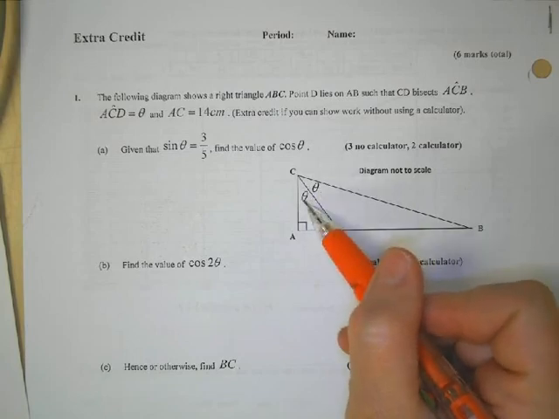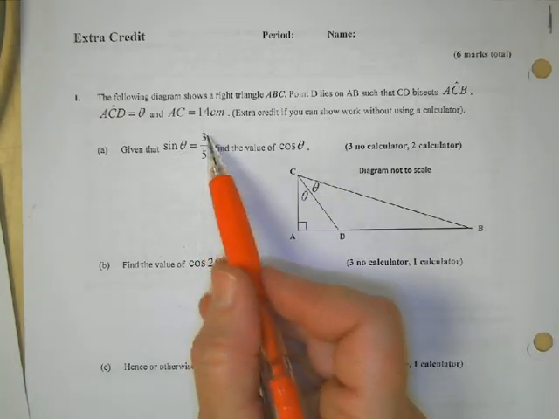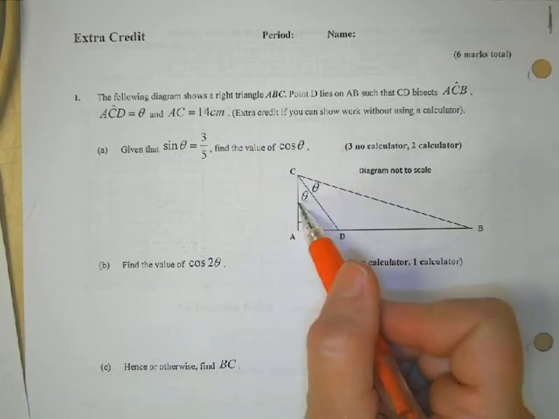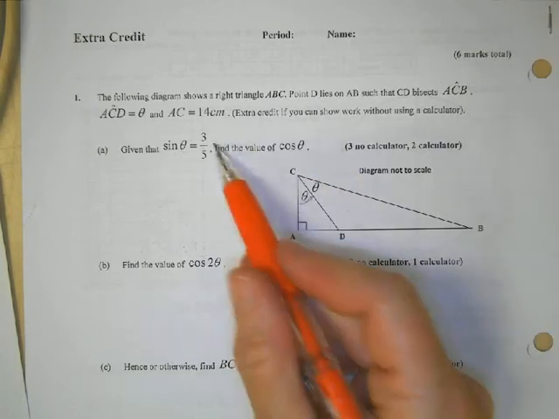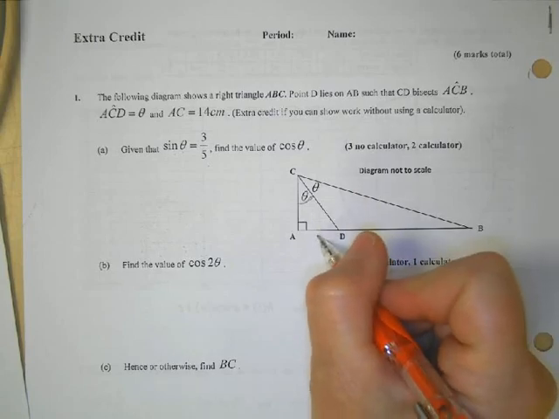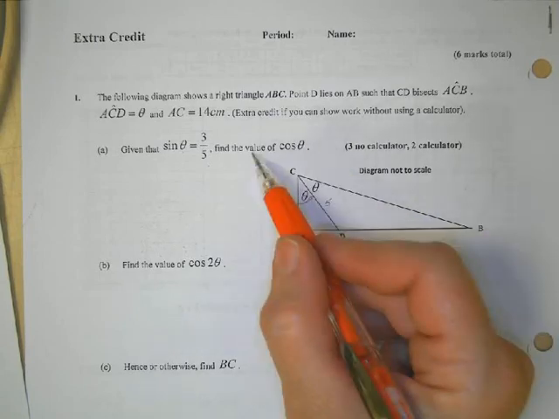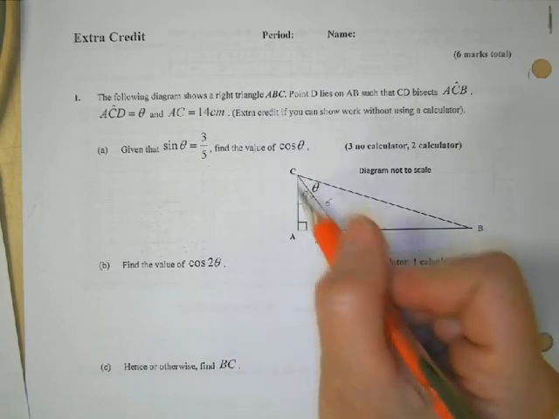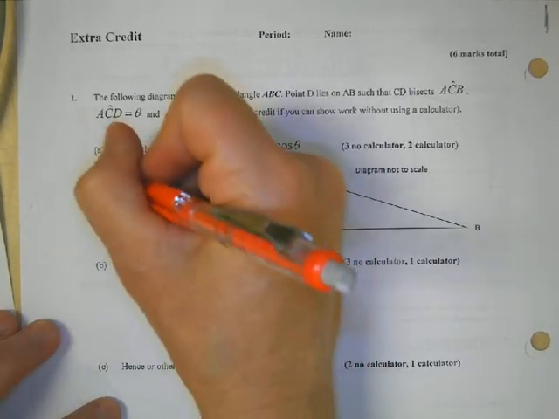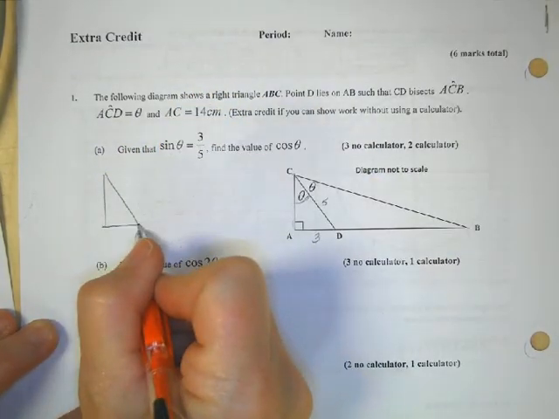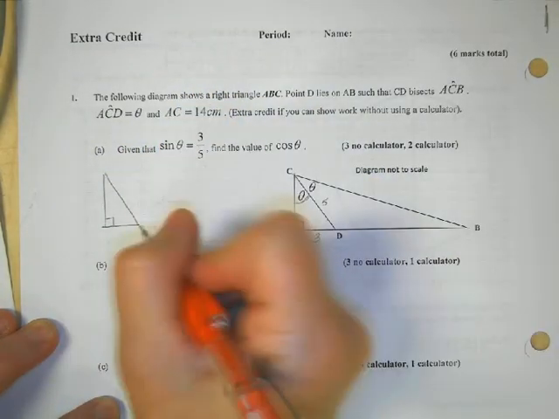So right now we know the sine of theta is 3 over 5, so that would be opposite over hypotenuse, and then we could find the value of cosine of theta by solving for this side. So I'm going to go ahead and bring this over here, and it's 3 over 5.